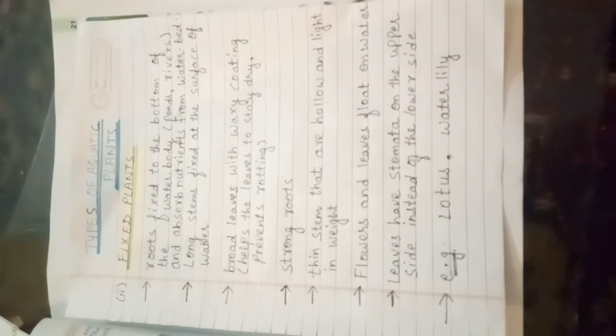If you have seen a lotus, you must have seen it has broad circular leaves. It has strong roots which are fixed to the bottom of the water bed. It has a thin stem that is hollow and light in weight. Their flowers and leaves float on water, and leaves have stomata on the upper side instead of the lower side. Examples are lotus and water lily. As you must have seen, this is lotus and this is water lily.